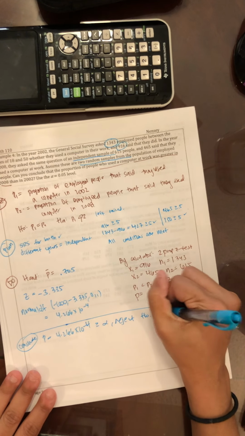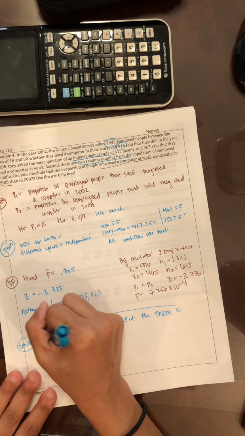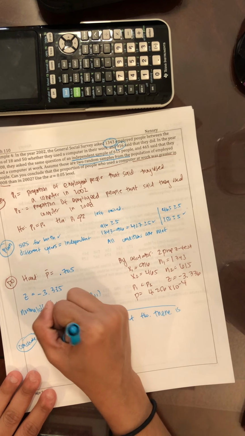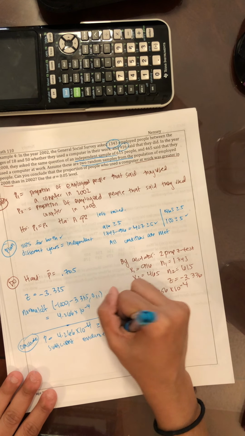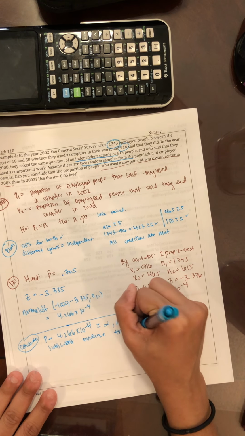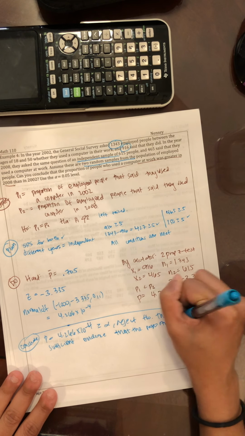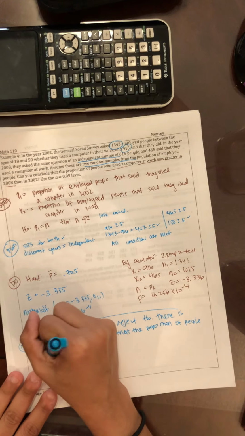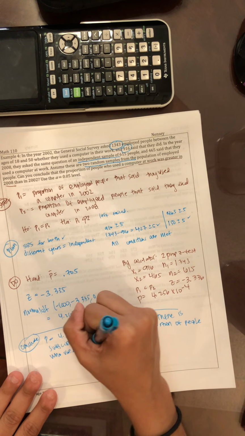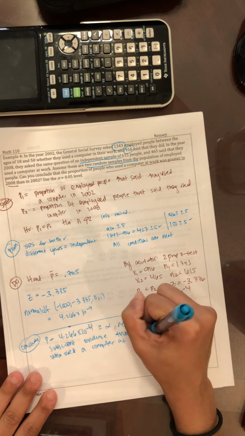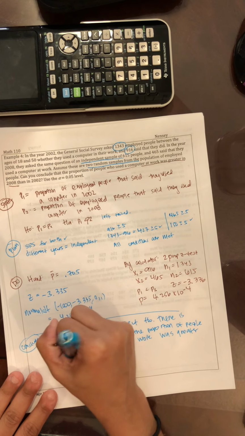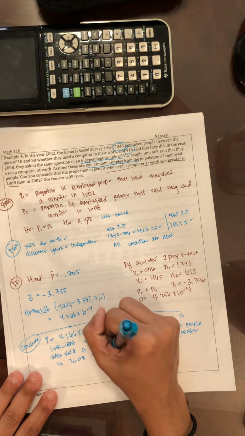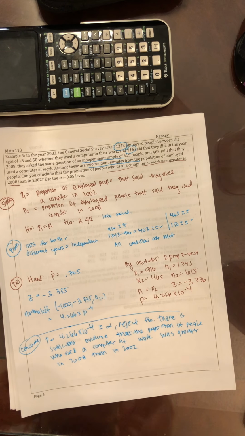I'm going to say there is sufficient evidence that the proportion of people who used a computer at work was greater in 2008 than in 2002. Something where it talks about the Ha. Okay, and that's the end of the first section. It's actually the longest section.